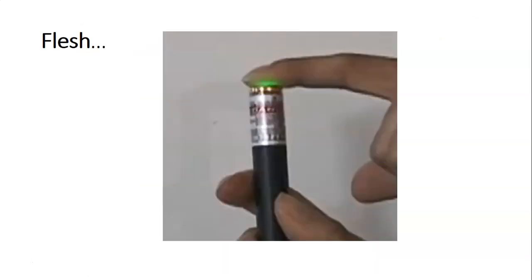So how about the flesh? If I take a green laser light and shine it on my fingertip like I did here, I get a little bit of a reflection there, right? Because the green light is bouncing off the surface of my skin and I get a little bit of a green glare. But do I see anything transmitting? No, maybe a little bit right here. But what we're saying is mostly green light is absorbed by my finger or reflected off the surface.